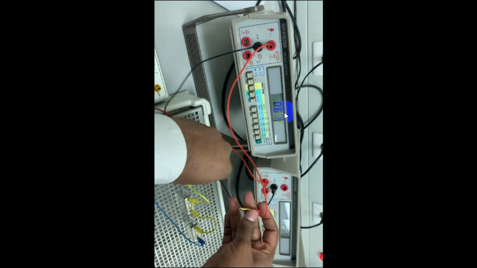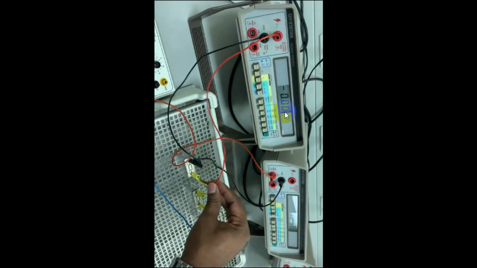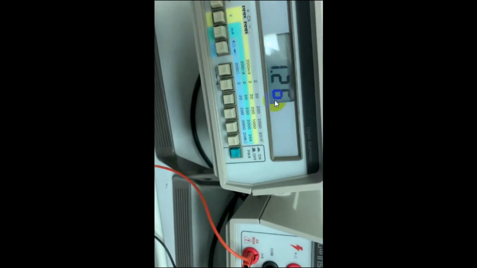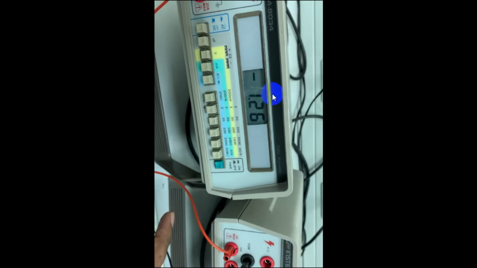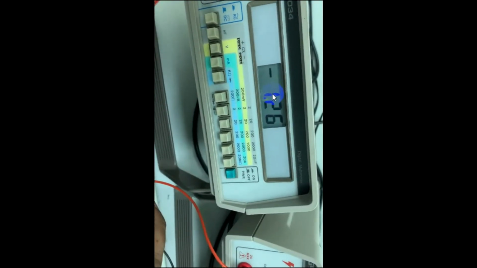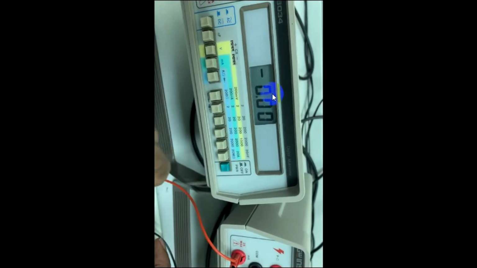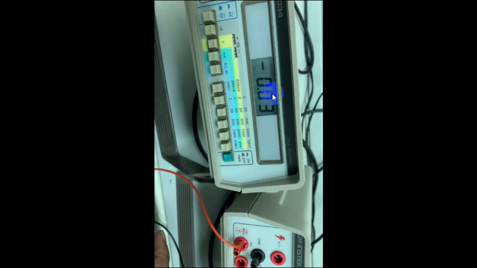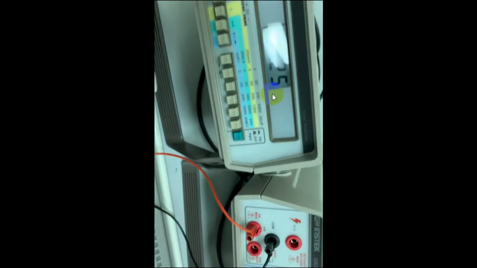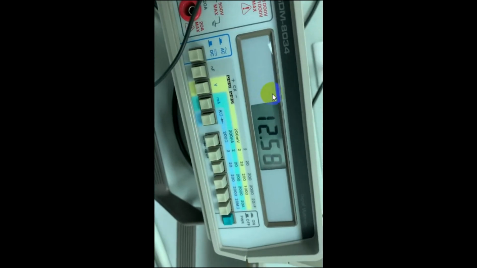So if you connect in the reverse way, you will get negative. Okay, no problem, it is the same thing. 1.26 is the voltage drop across R1. When you connect all the resistors in series and you want to calculate the voltage, there is a voltage drop across each resistance. The current is the same in the series, and the voltage is different.